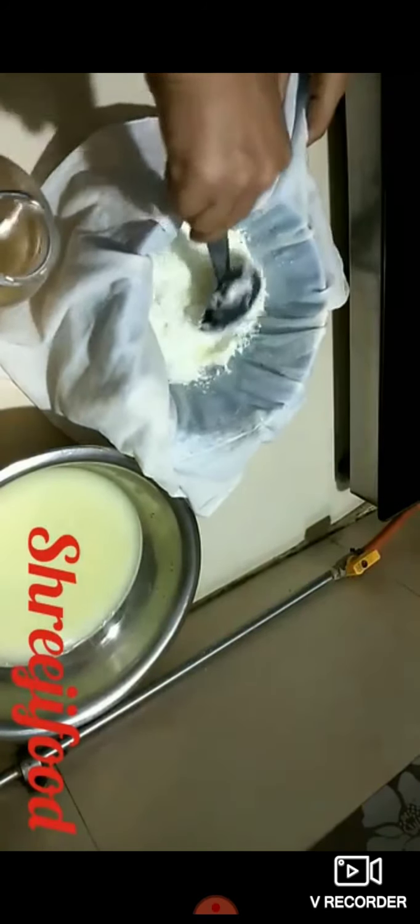Okay, so what is the process? Once again I am repeating. First of all, you take the milk in one utensil and heat it. After that you let it cool to 60 to 70 degree Fahrenheit, not Celsius.